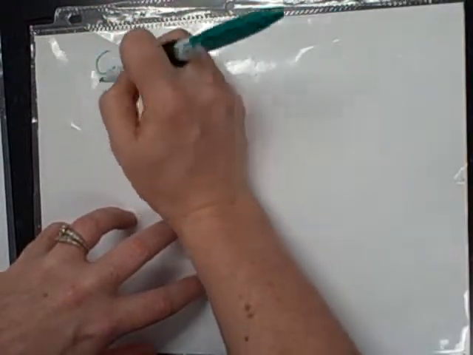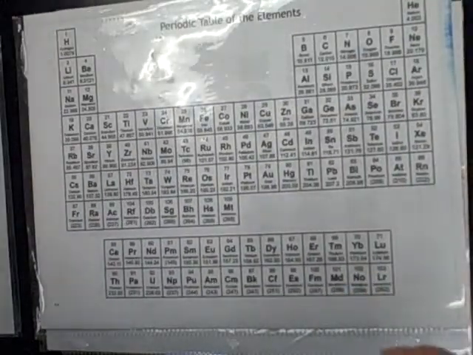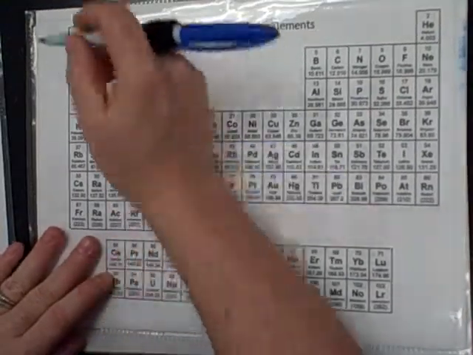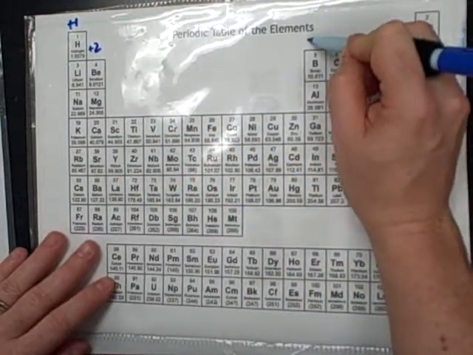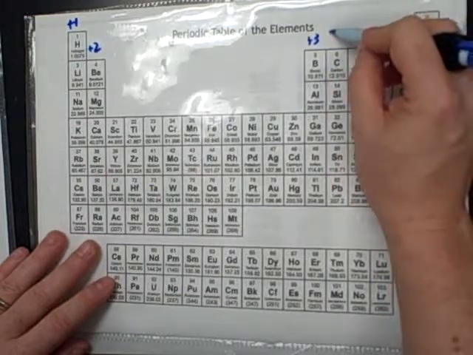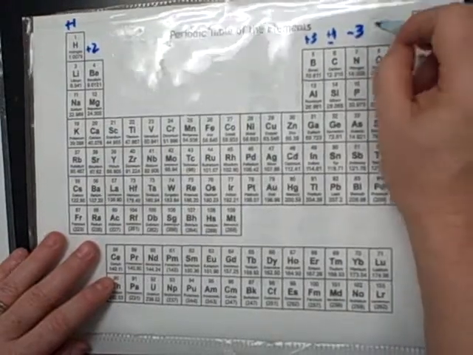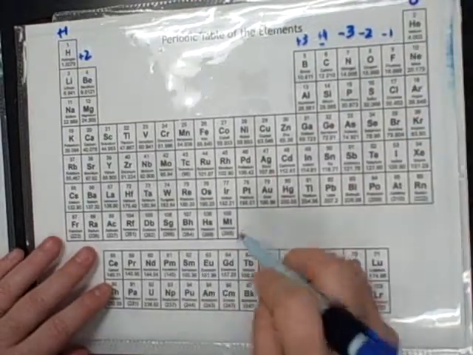Let's look at how to write the formulas based on the periodic table. Calcium is our cation, so we're going to write it on the left. Fluorine is our anion, so we're going to write it on the right side. Now if we look on the periodic table, we can find out what ion an element will make based on what group it's in. So group 1 makes +1 ion, group 2 makes +2 ion. Group 13 makes a +3 ion, group 14 makes a +4 or a -4 ion. Group 15 makes a -3 ion, 16 makes -2, 17 -1. Group 18 elements do not make ions.